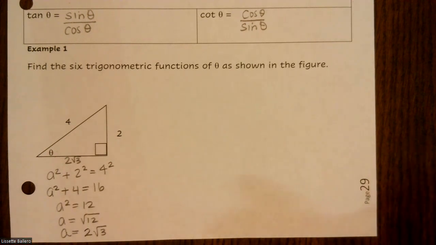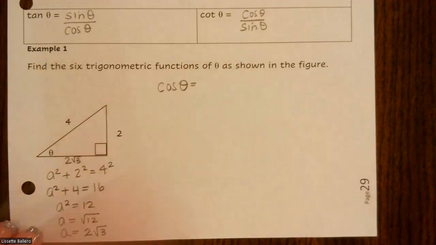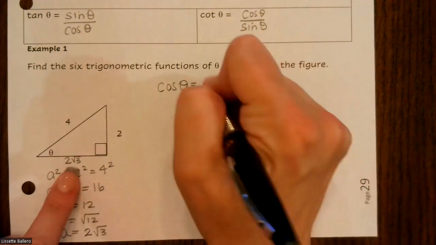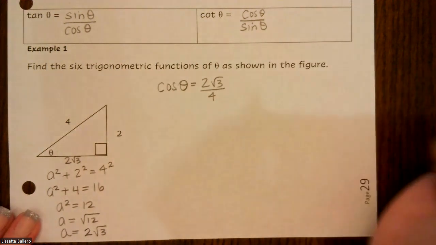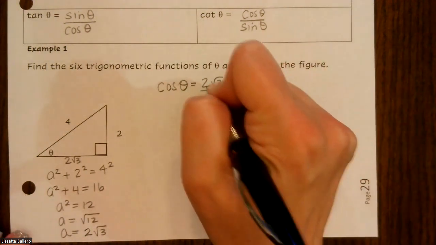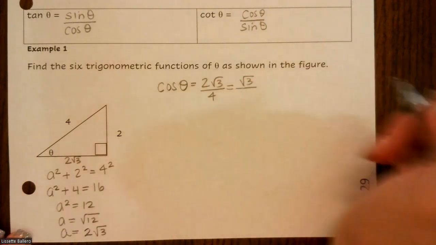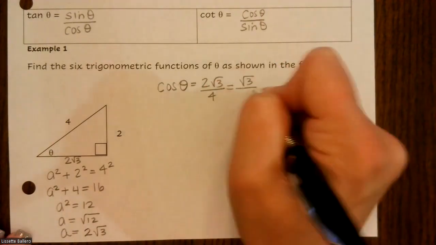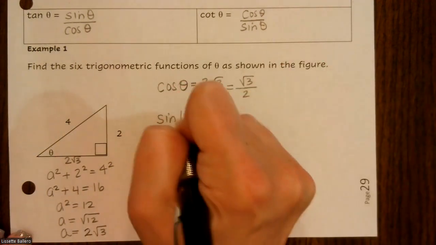That's the first step you should take, is to make sure that you have all the sides so that you can set up the ratios. And so now we can start setting up all of our ratios. So cosine of theta, we said, is adjacent over hypotenuse. So this is my adjacent, 2 root 3, and my hypotenuse is 4. You wouldn't want to leave that like that. You can reduce this. 2 goes into both of those. And so 2 goes into 2 one time, so we're left with just the square root of 3 on top. And 2 goes into 4 twice, so that's a 2 there. We're just reducing that fraction.